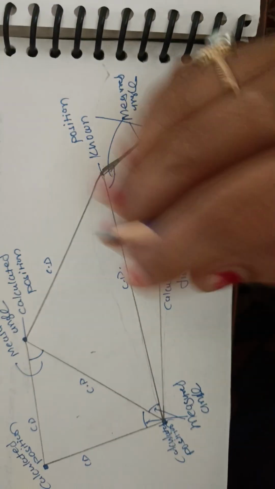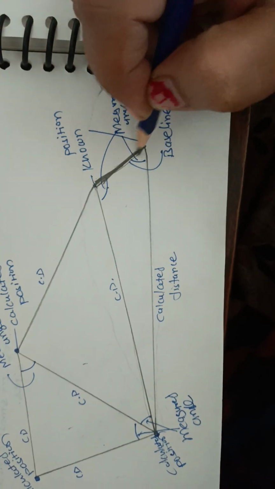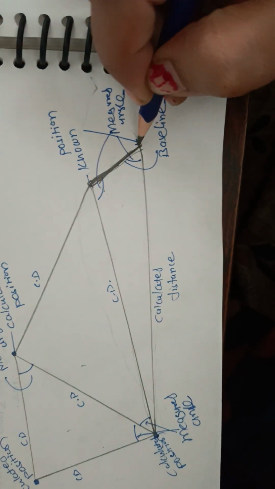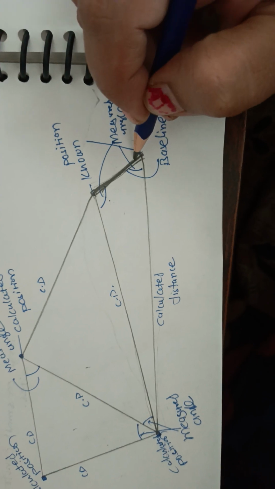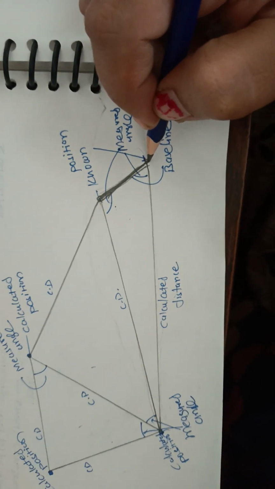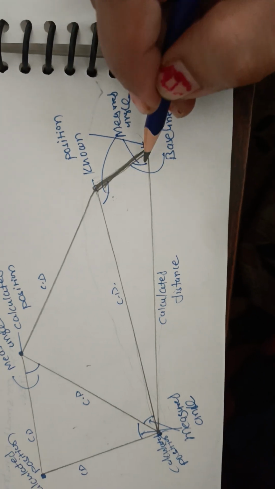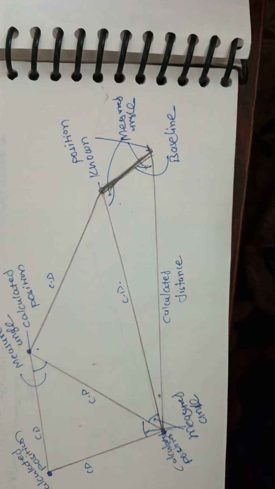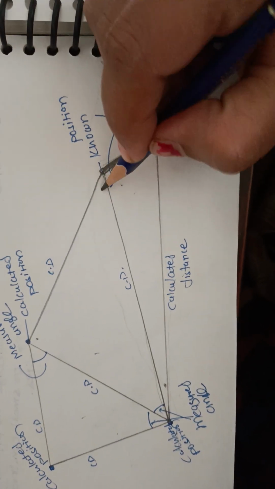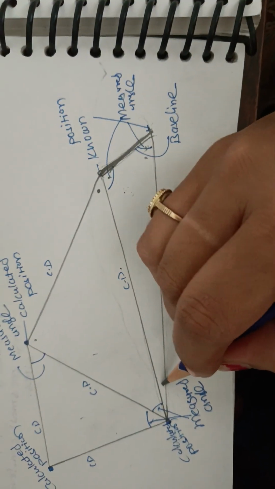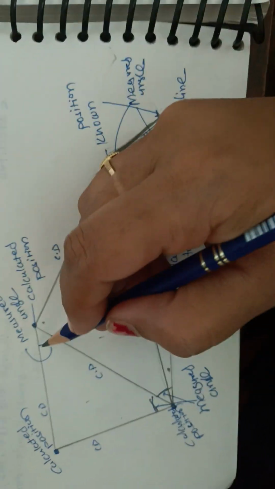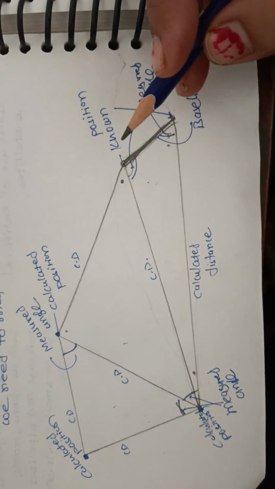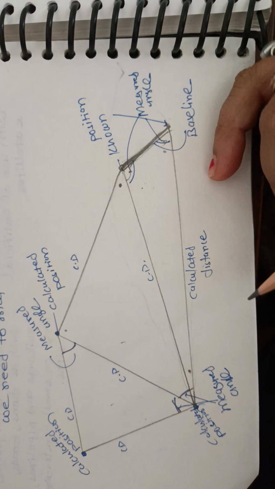In this figure, this is a known position, this is also a known position. We also have a baseline, meaning we know or have measured the baseline, and all these angles are measured angles. You can see this is a measured angle, this is a measured angle, this is also a measured angle. So with the help of the baseline and all these measured angles, we can calculate the distances.